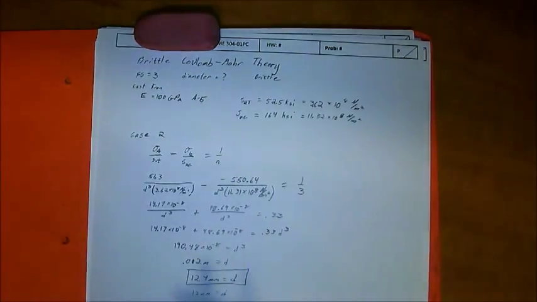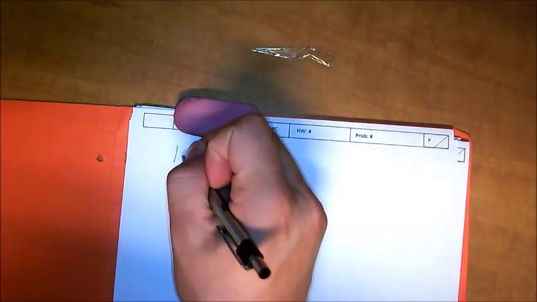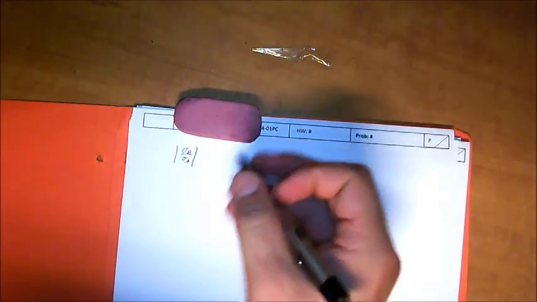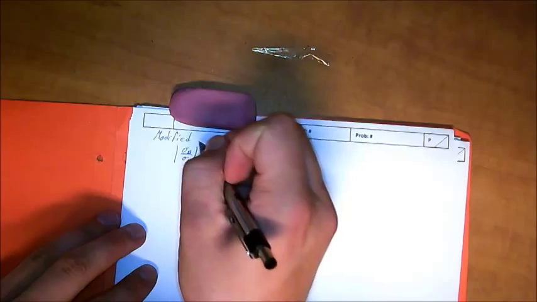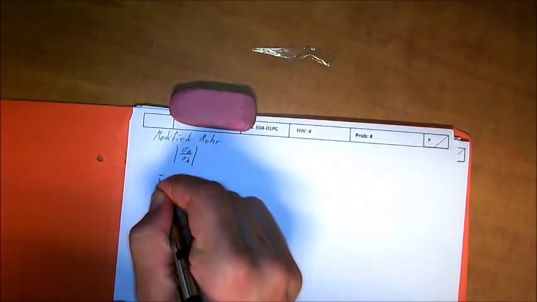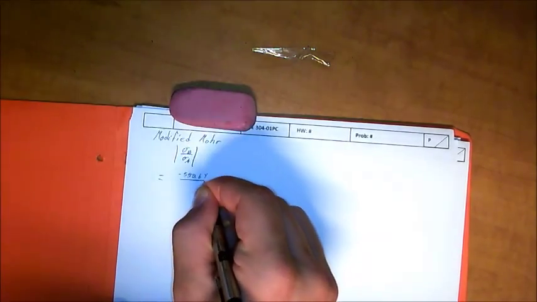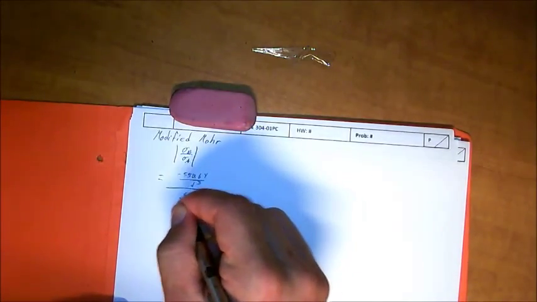Now moving on to modified Mohr. In modified Mohr, the equation that you use is sigma B all over sigma A, absolute value. And then doing that calculation, I'm actually going to label this modified Mohr. Mohr went off by himself and figured this one out. So this is equal to negative 550.64 all over D cubed, that was sigma B, all over 51.3 all over D cubed.